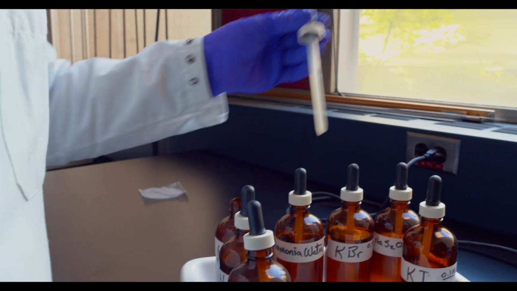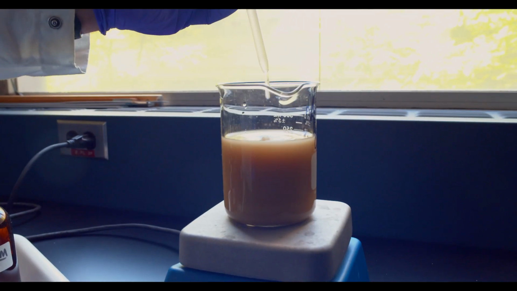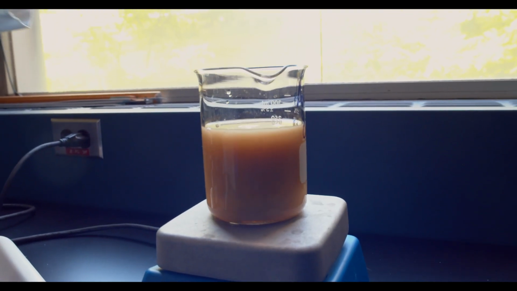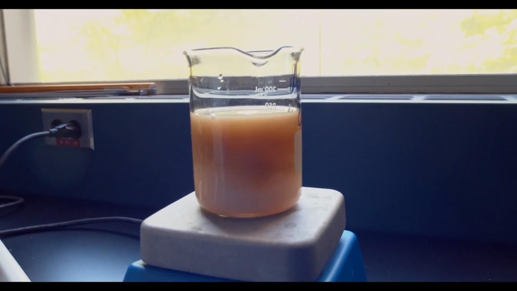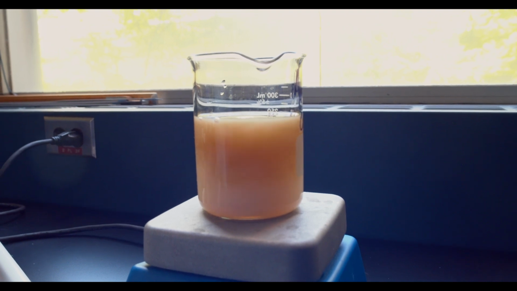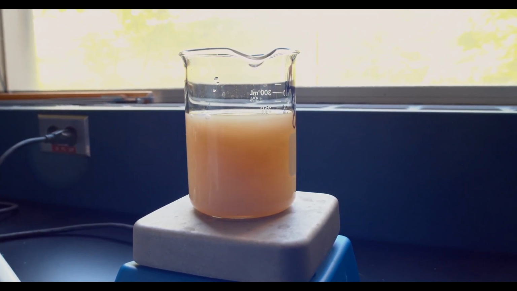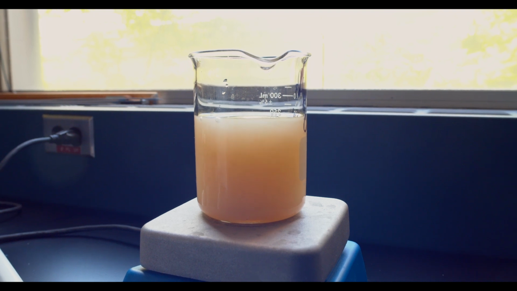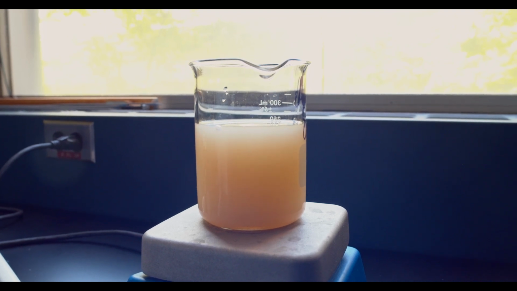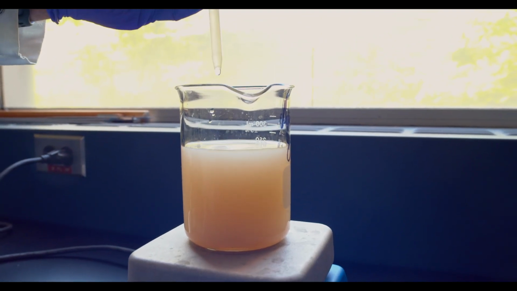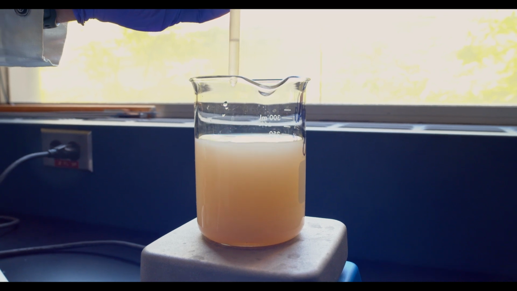Next we're going to add hydrochloric acid. You can see the brown color disappearing as the silver oxide is displaced, forming silver chloride.